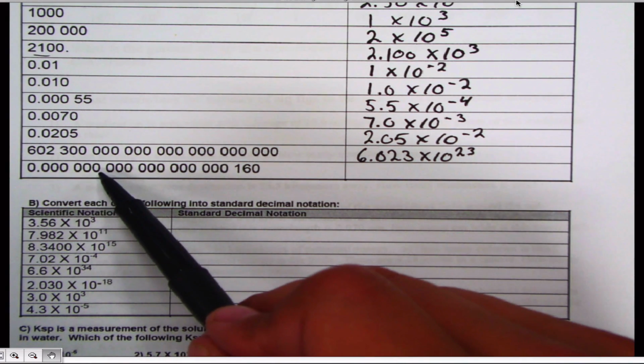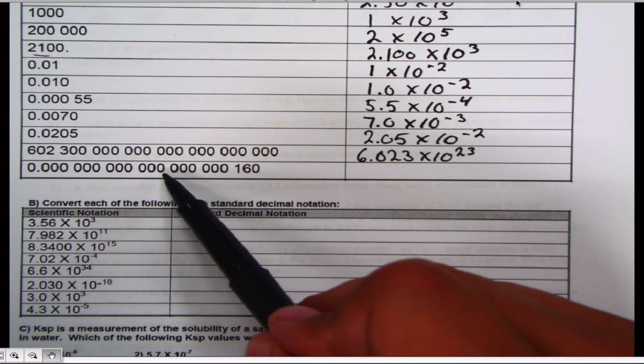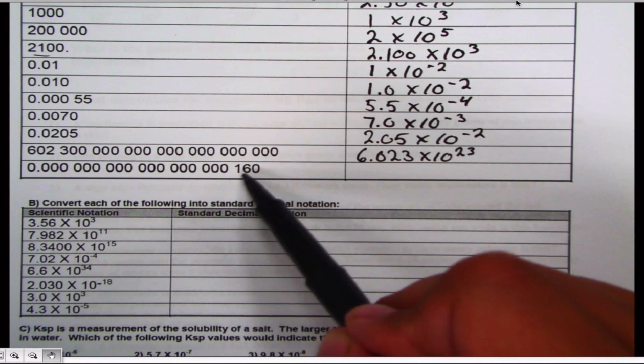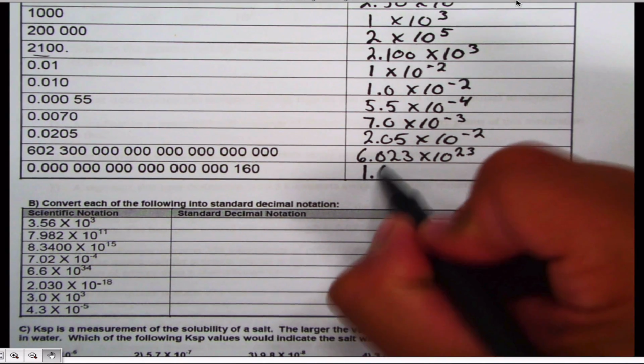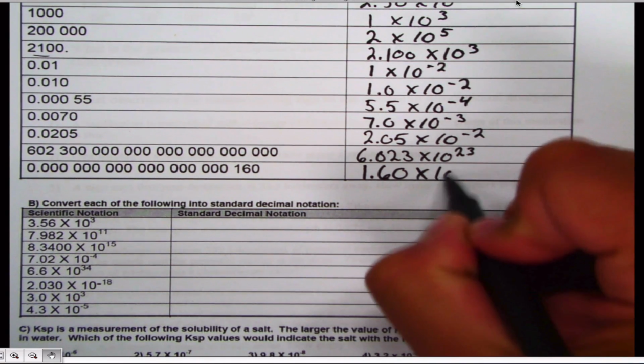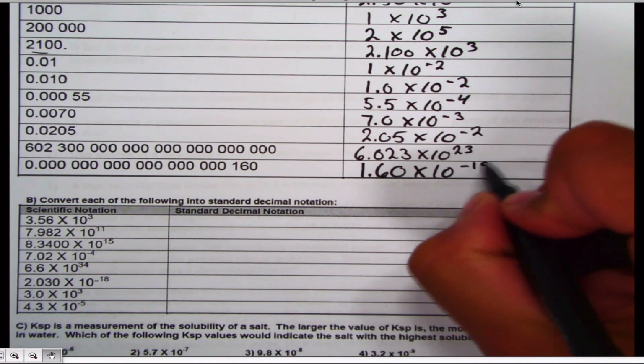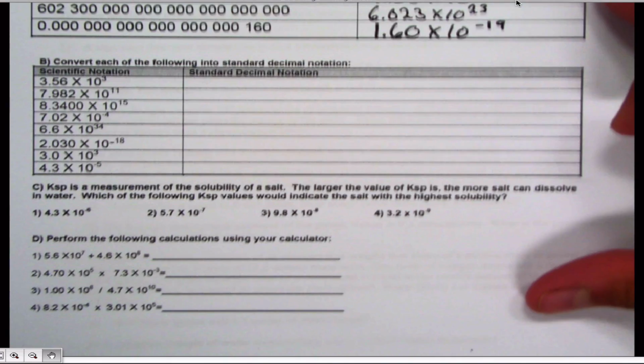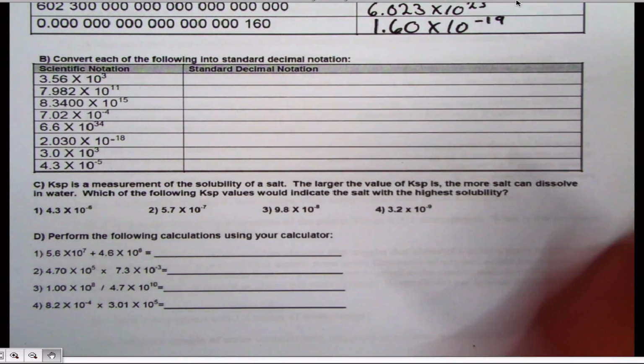3, 6, 9, 12, 15, 18, one more, 19.60 times 10 to the negative 19th. All right, there you go. Hopefully that helps you out. Now you got to do the backwards version. In other words, try to figure out the number from the scientific notation.